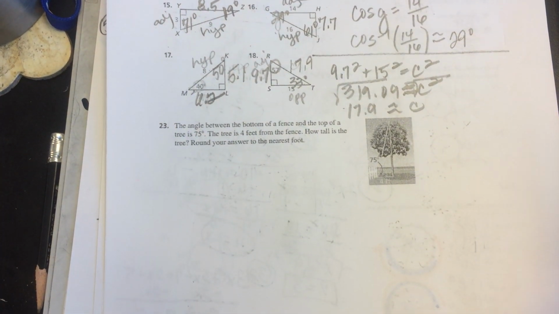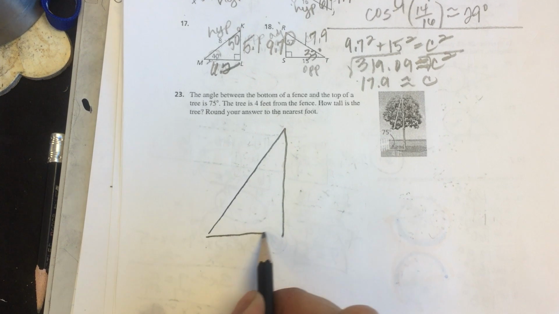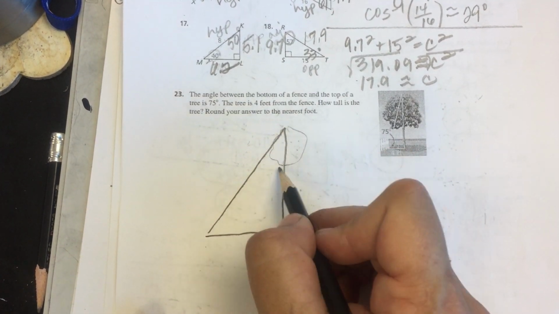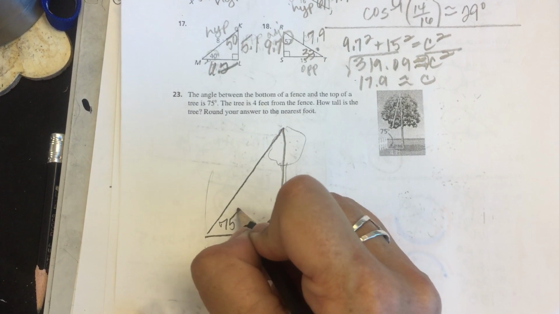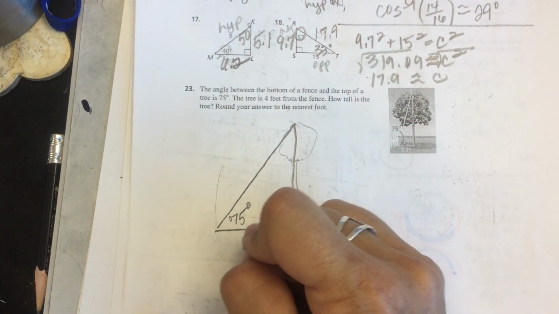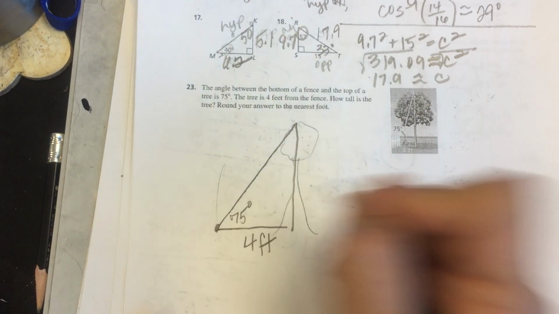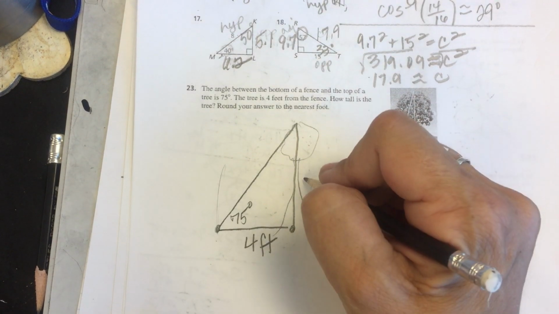The angle between the bottom of a fence and the top of a tree. Okay, here we go. I'm gonna draw this, you guys. I can kind of see what the drawing is, but here's the tree over here. Here's the tree, here's the fence they're talking about. This is a 75-degree angle right here. This is 4 feet. The base of the fence to the bottom of the tree is 4 feet. And the question is, what's the height of the tree?